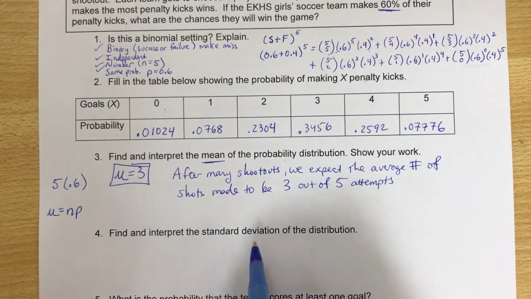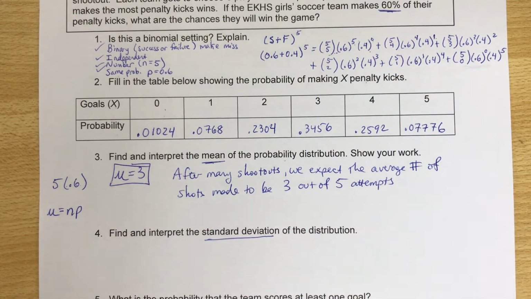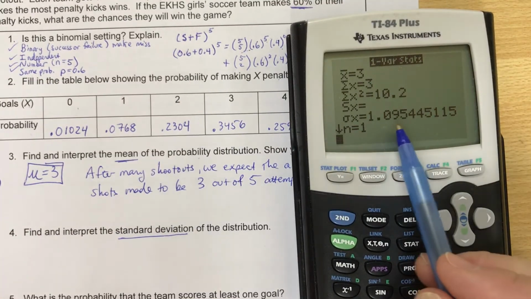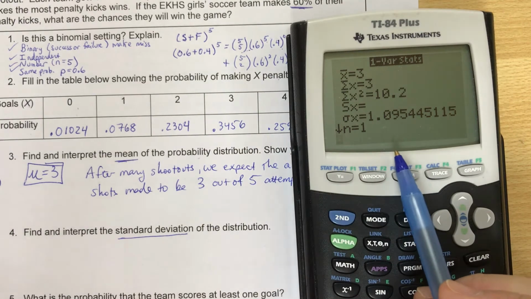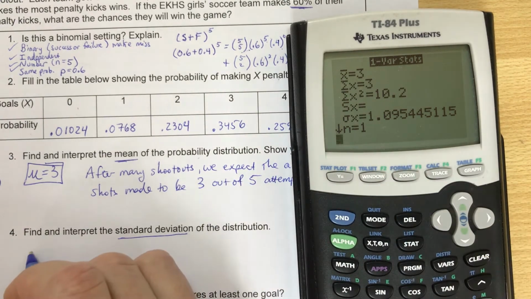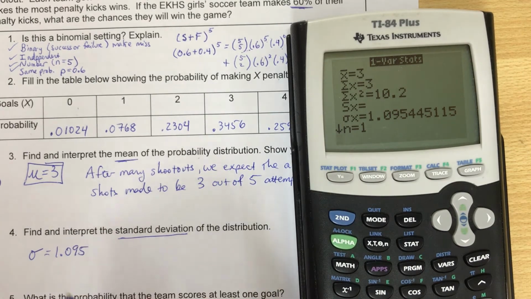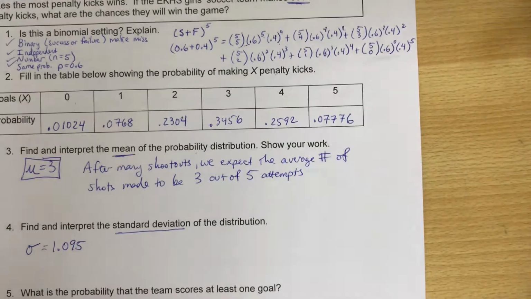Find and interpret the standard deviation of the distribution. Now, on the calculator, I already have this. It's 1.095. So the standard deviation is 1.095, but there's also a formula for this.